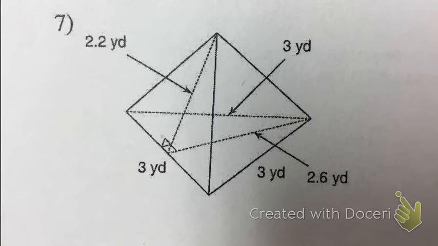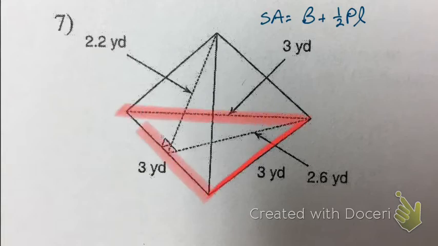All right, guys, now we're looking at number 7. This one looks crazy. So, my surface area is going... How many bases do I have on this? 1 base. What shape is this? Then half perimeter of the base times, not H, slant height. It looks like a diamond. So here's what I see. This is my base triangle right here. You guys see that? Maybe I better highlight it. That's my base I'm going to find.